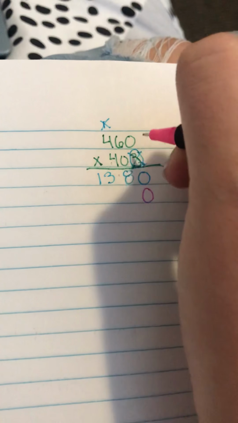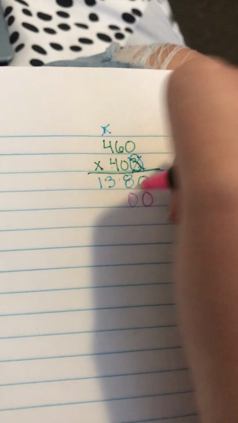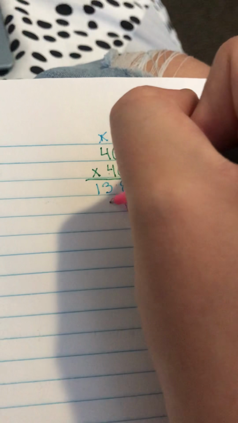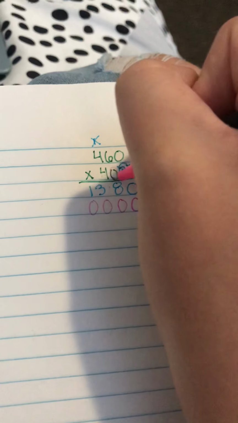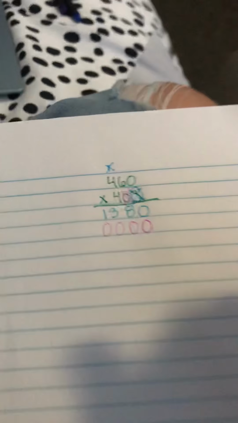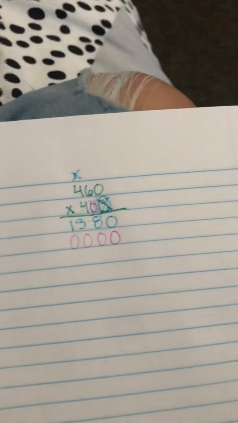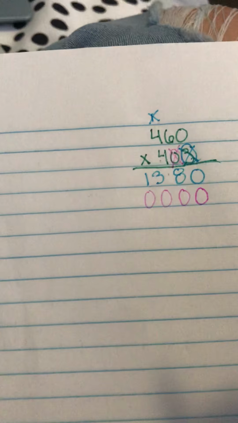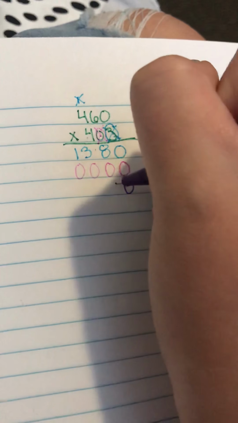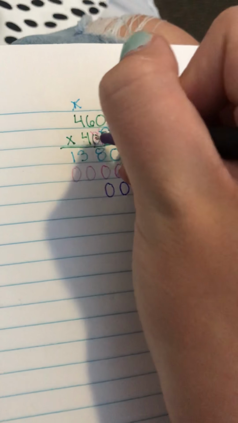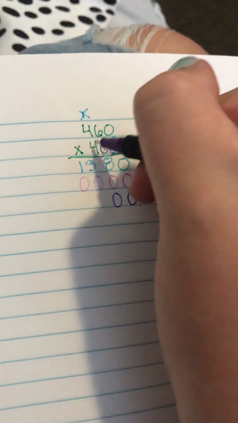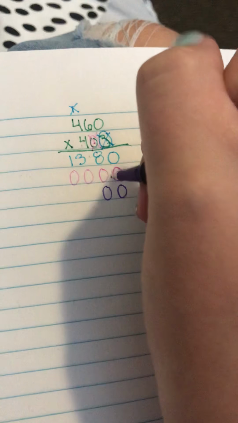Now I'm going to multiply 0 times 0, which is 0, 6 times 0, which is 0, and 4 times 0, which is 0. Now that I am done with 0, I will cross out 0. Then I will move on to the 4. So what I'm going to do here is have 2 zeros in place because we don't want to use these two numbers again. So 4 times 0 is 0.